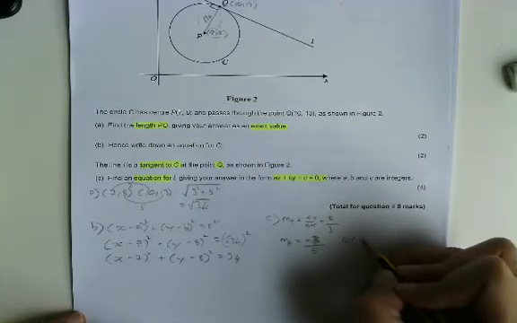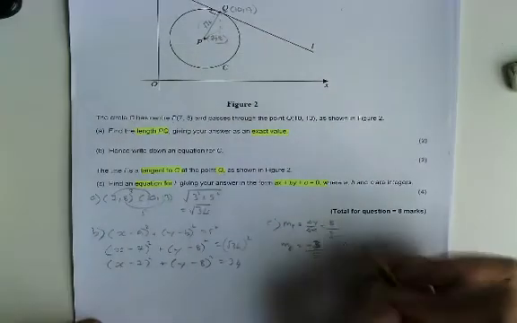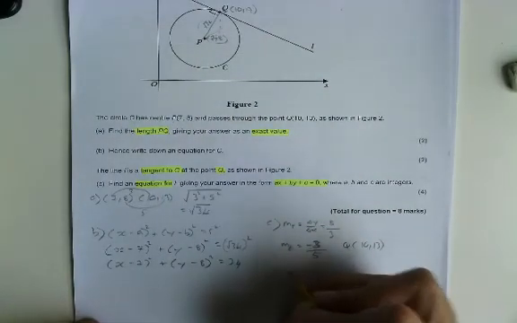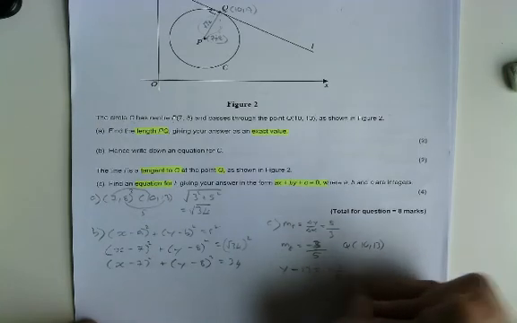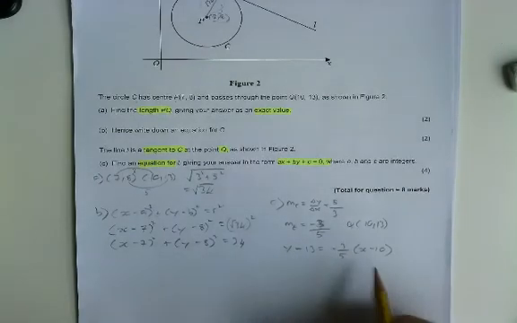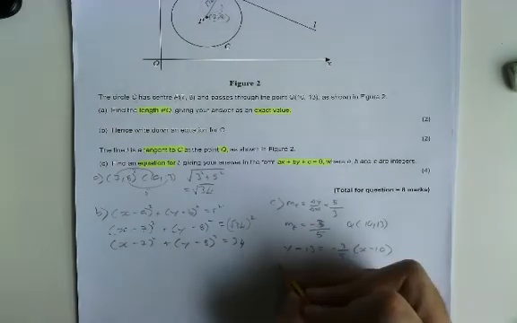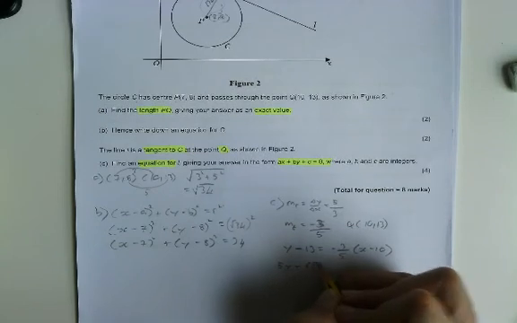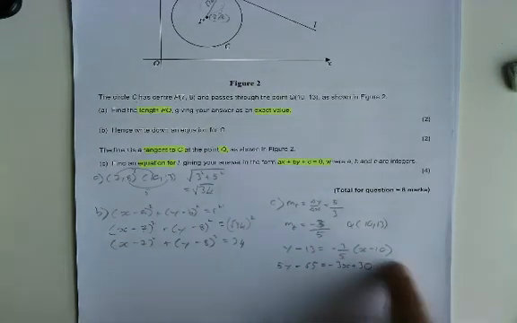And then I can use the point Q, which is (10, 13), because I know that the tangent goes through (10, 13). So I can plug all that into y minus y1 equals m times (x minus x1). So I've got y minus 13 equals minus 3 over 5 times (x minus 10). Because I've got a fractional gradient, I'm going to multiply this side by 5 first and then expand the bracket using minus 3. So positive 5 times them, minus 3 times that. That gives me 5y minus 65 equals minus 3x plus 30.